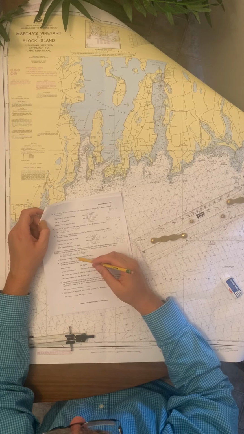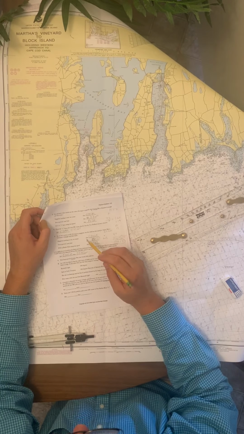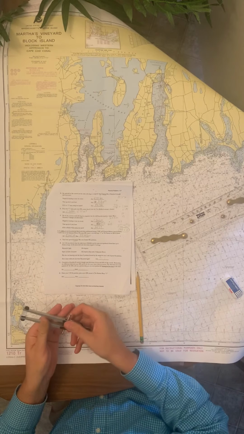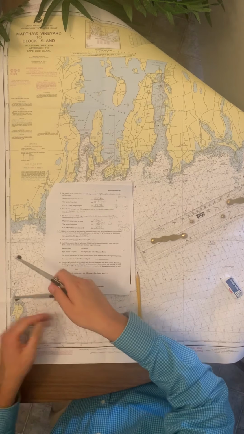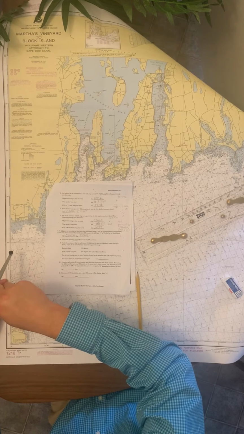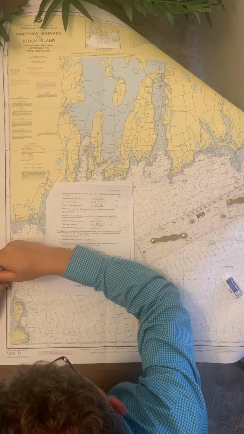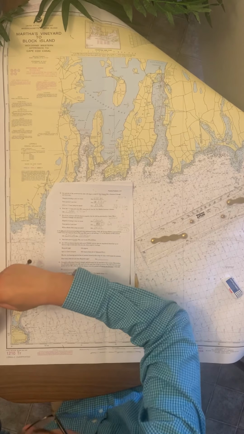Okay, so here it says your boat speed is 6 knots. Plot your hourly dead reckoning positions. Okay, so when your boat speed's 6 knots, this is actually quite easy to do, because what you can do is you can just span out to 6. So let's see here. Let's get this precisely drilled in.